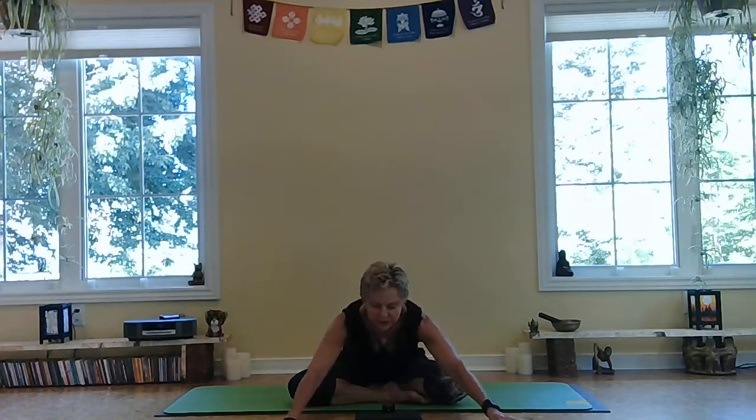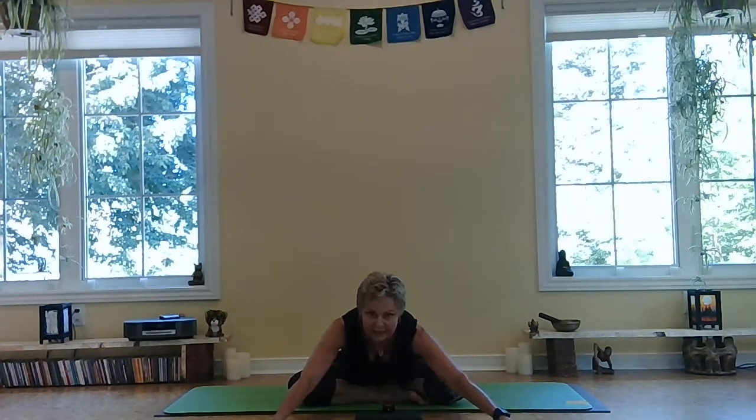Coming out of the twist, walking the hands forward, just coming into a forward fold. Hands land wherever they land for you. We'll pause here for 2 cycles of breath, noticing where the sensation is present for you.